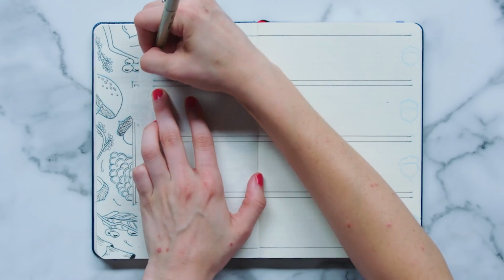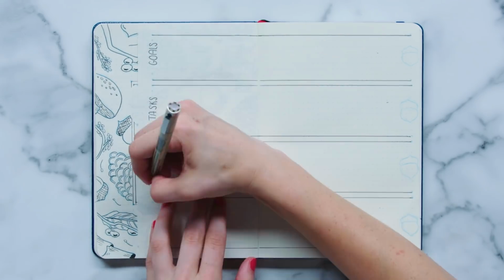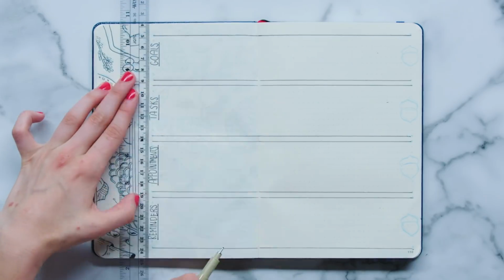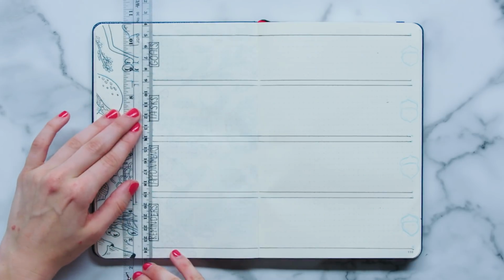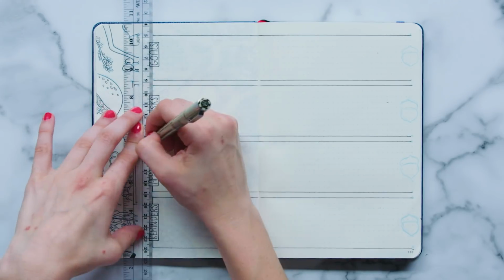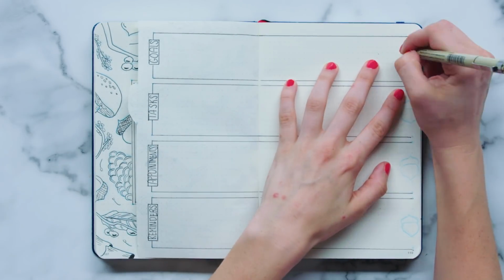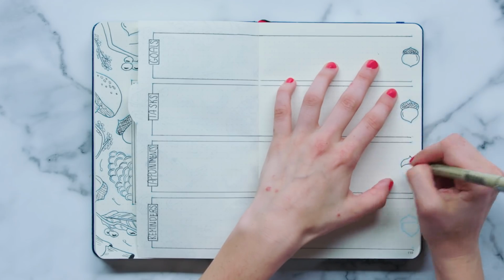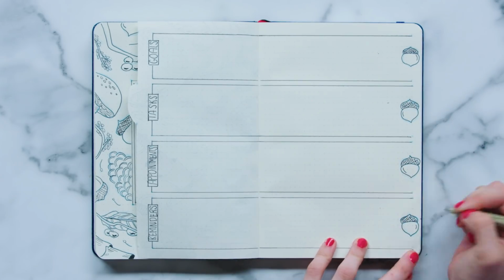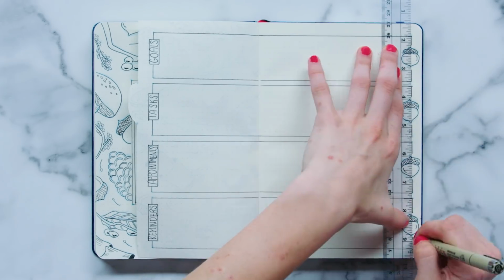On the left side, you're going to write goals, tasks, appointments, and reminders, and draw a box around each. Finish off that side of the box by drawing 2 vertical lines connecting the labeled boxes to the larger horizontal box. On the right side of the long horizontal boxes, you're going to draw an acorn and connect them to the rest of the box the same way as you did on the left side of the page.